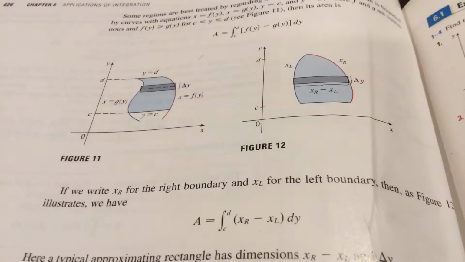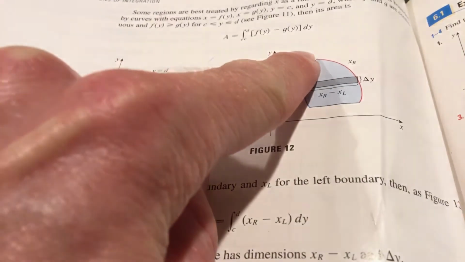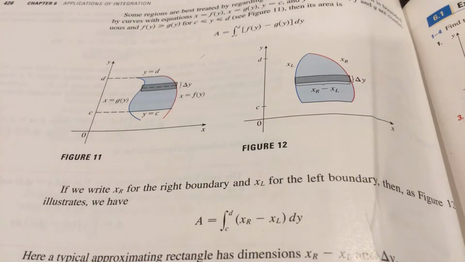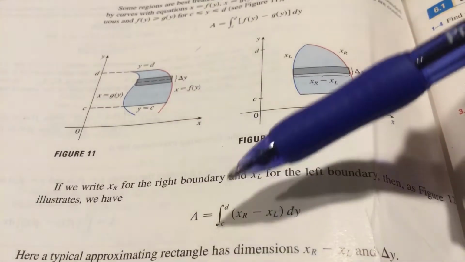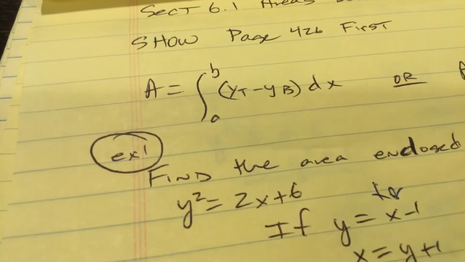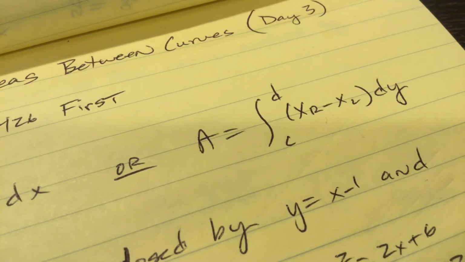Then we use as my bounds some y equals d, y equals c. So that would be this situation right here, where area is the integral from c to d, x right minus x left, dy. So now you have these two situations, what we've been working with before. Area is the integral from a to b, y top minus y bottom dx, or we'll look at, I think, 5 of these today, area is the integral from c to d, x right minus x left dy. And after some practice, you'll just be able to tell which of these to employ.